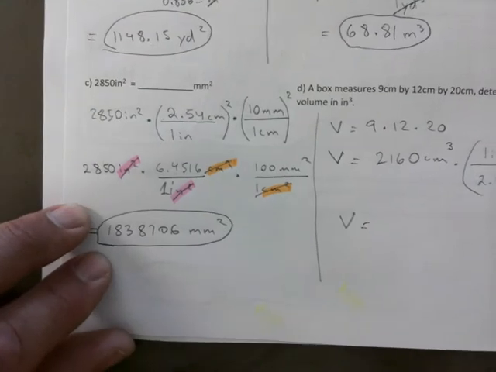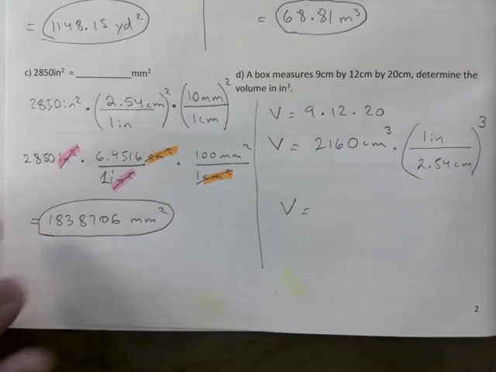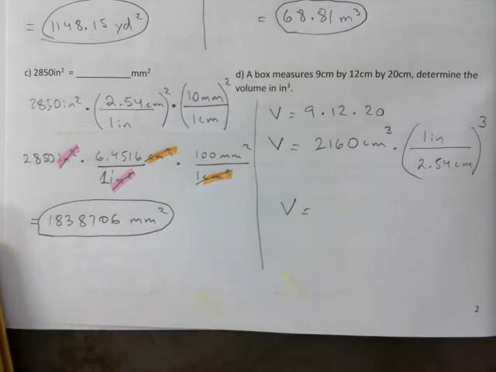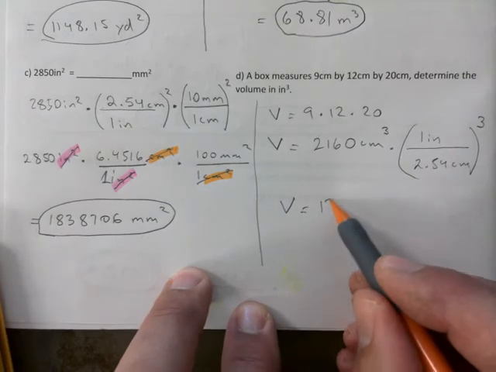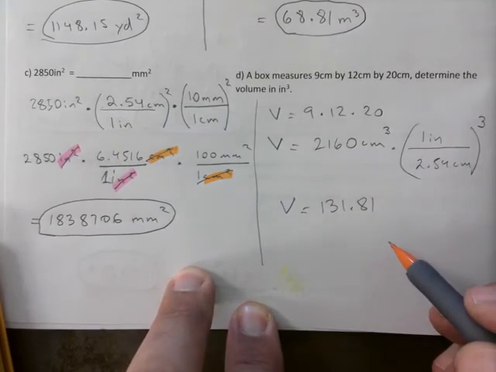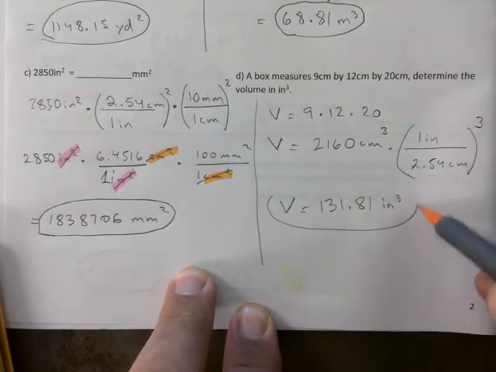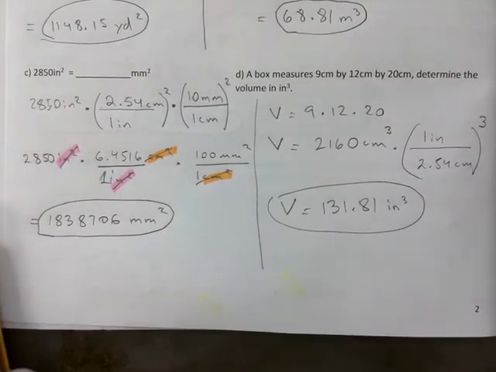Oh, sorry. I have to relearn how to use this properly, obviously, right? Sorry about that. So I have to cube this, and I get 131.81. I am in cubic inches. Voila, right? When I make these booklets, I work everything out on loose leaf, so I make sure it works out, but then I don't have all the neat answers.